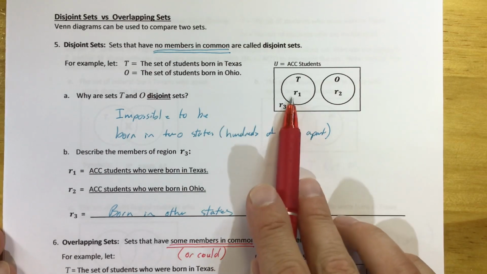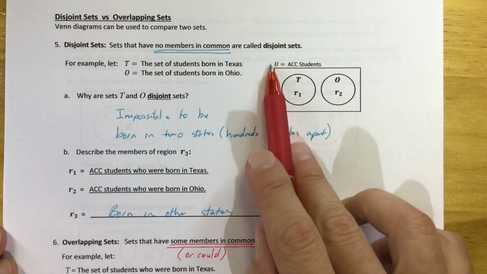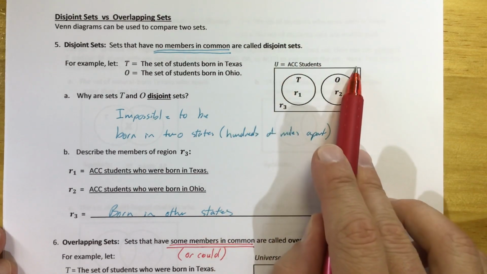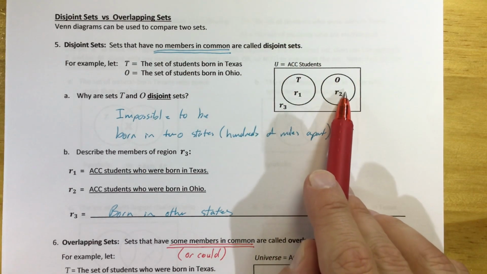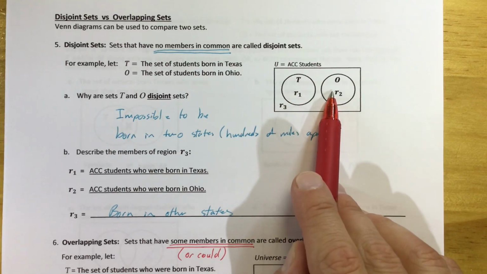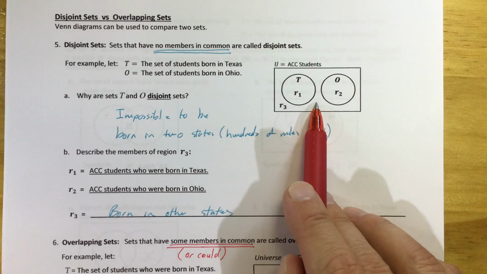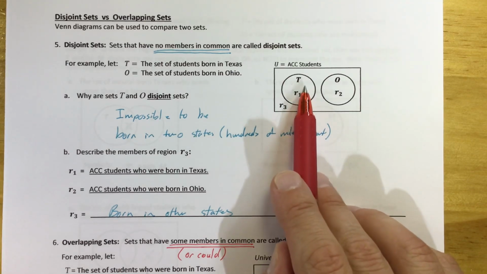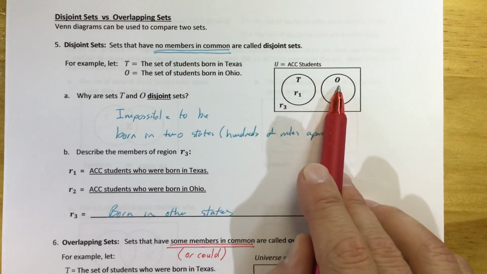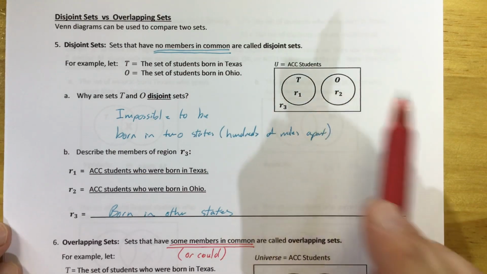All right, so these are called disjoint. We have a universe that contains two possible sets inside of it. You can either be in the set or out of the set, in the set or out of the set. But it is impossible to be in both of these two sets at the same time. Okay, so let's see what we've got here.